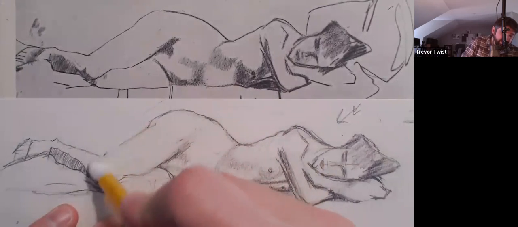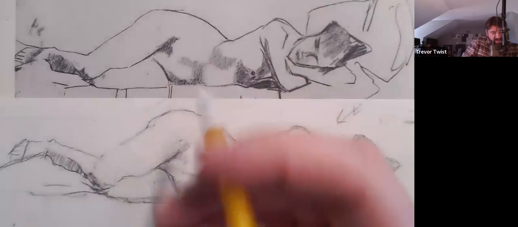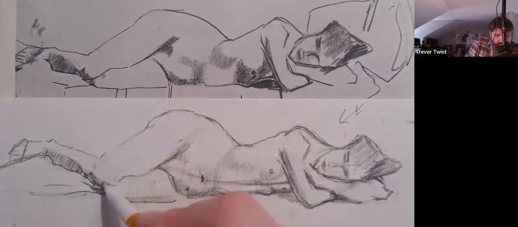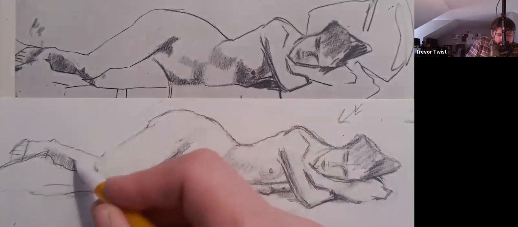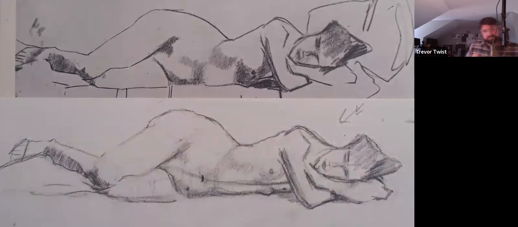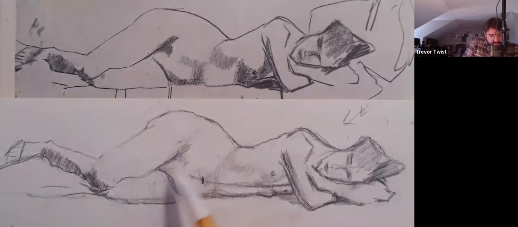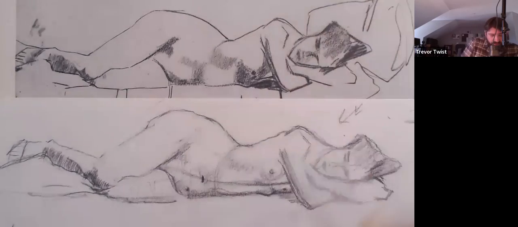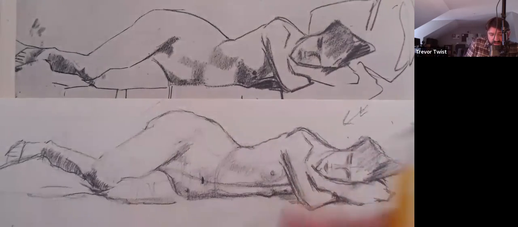And honestly, I should not have even had a line. My shadow gets violated because I put the line up there. And the shadow should end not with a line, but with the tone. And I probably didn't even deserve to put that shadow in because I haven't even done these contour lines yet.